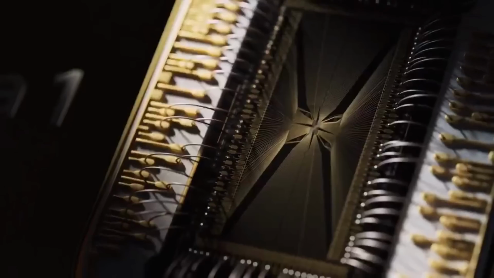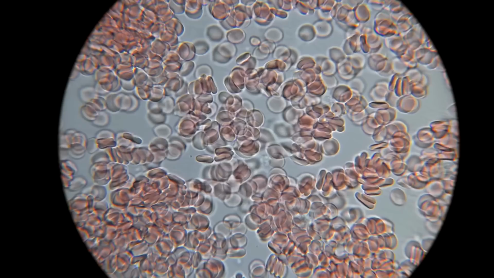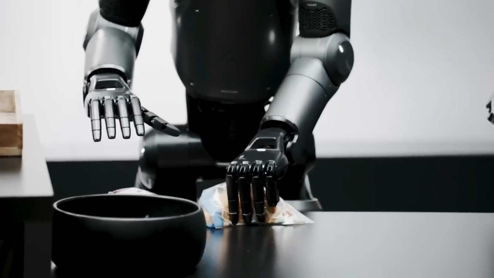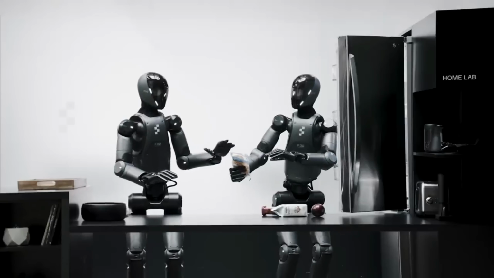Microsoft unveils a huge breakthrough in quantum computing. Google releases an AI that finds legit drugs for cancer and other diseases. We have some insane humanoid robot demos and a lot more, so let's jump right in.